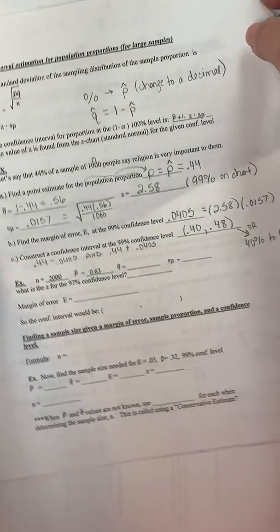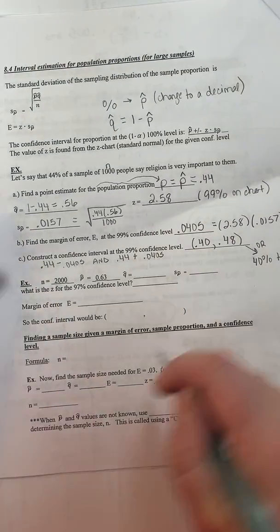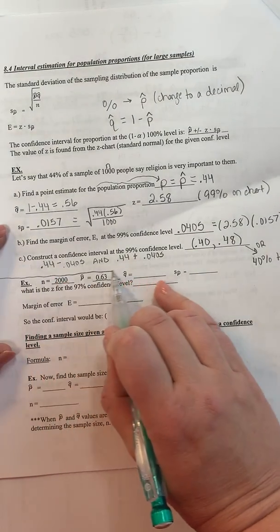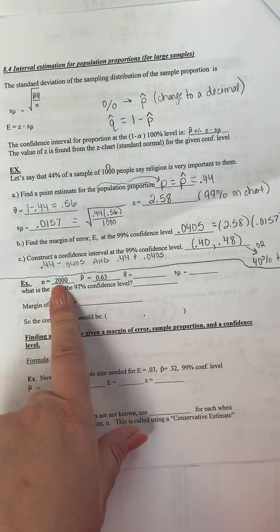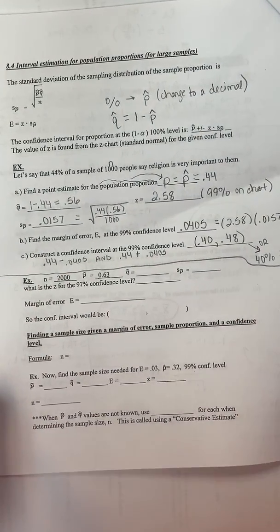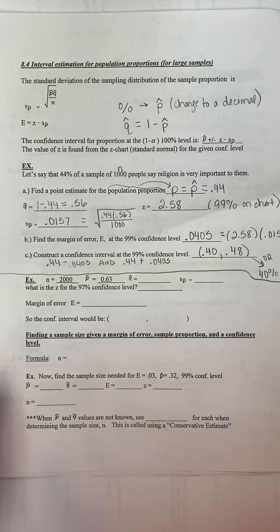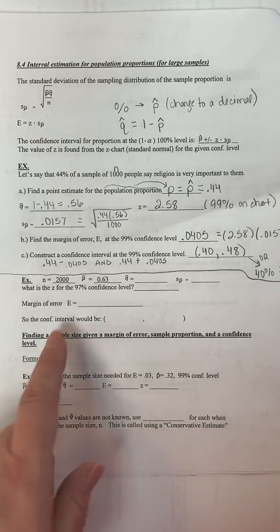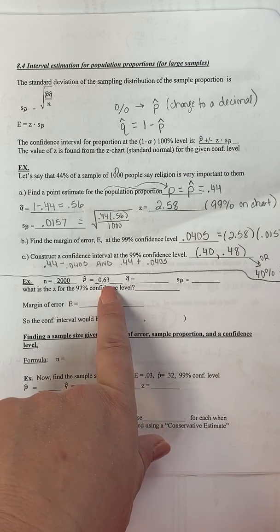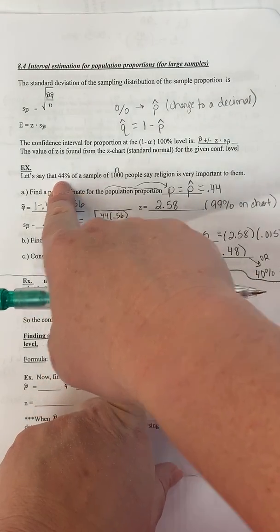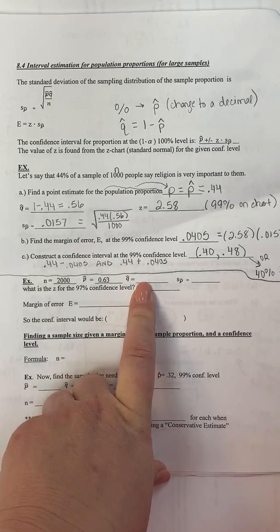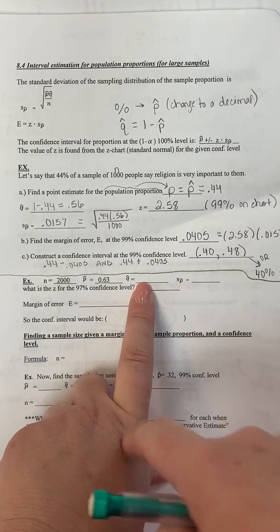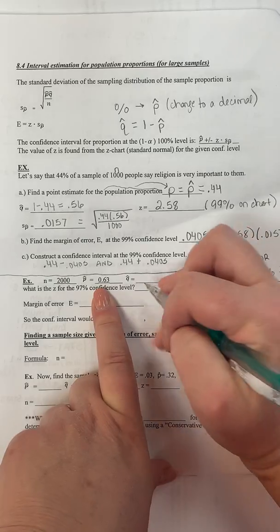All right, let's try our next one. Next example. N is 2,000. Again, you see those big giant sample sizes with proportions. P hat, we don't even have to change it. Here we had to make it a decimal. Here we already have it as a decimal. So how are we going to find Q hat? Remember, Q hat is 1 minus P hat.